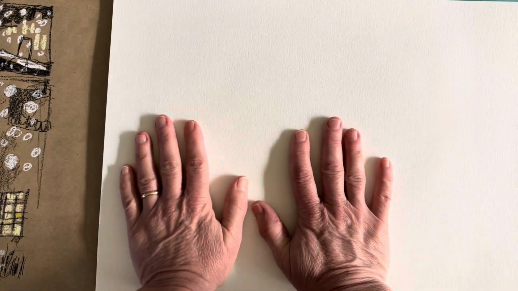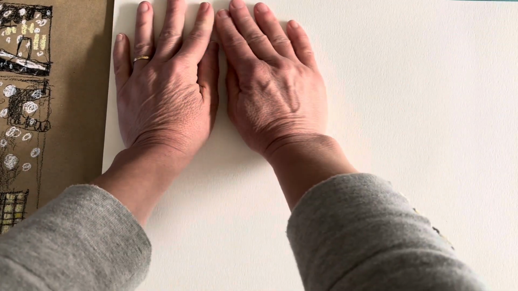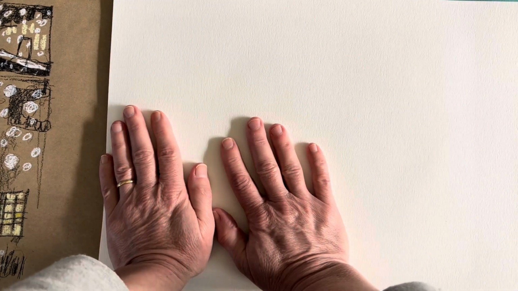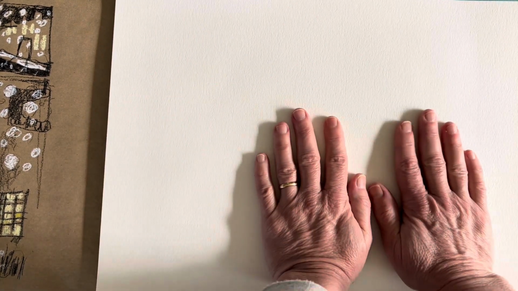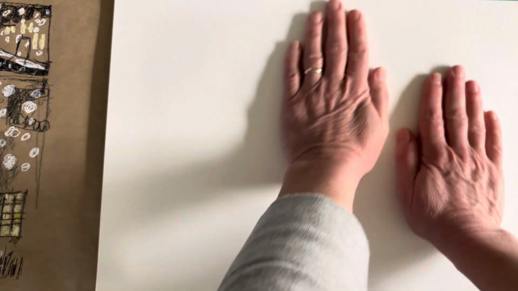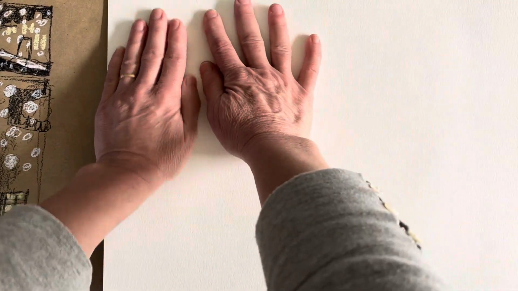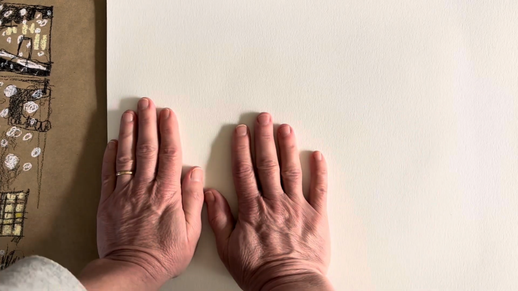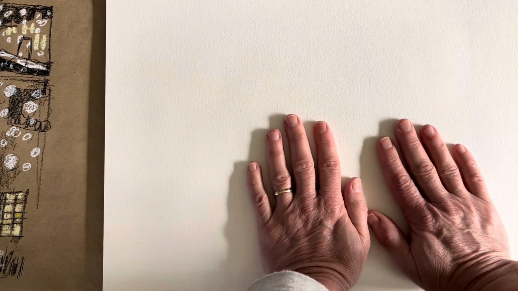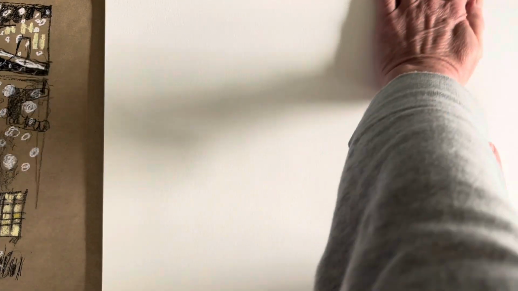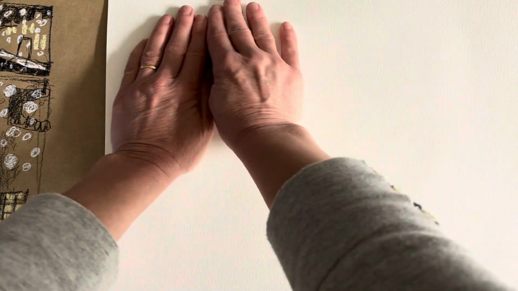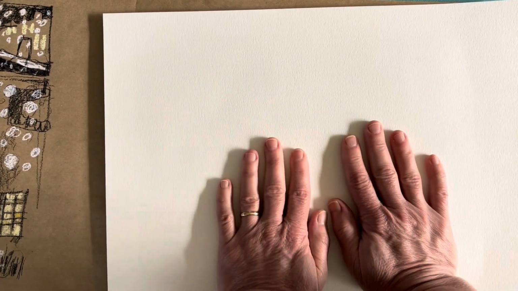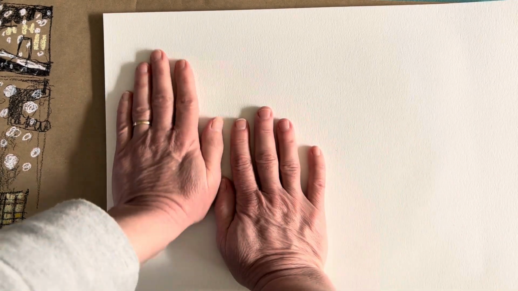Now, I've seen some people who say to get a perfect jelly print that doesn't have any little pieces of acrylic not pulling off of the plate, that they put heavy books on it and leave it there overnight. I am just not at the place in my life where I have that kind of patience. I would rather have little bits that don't pull up and see it right away.